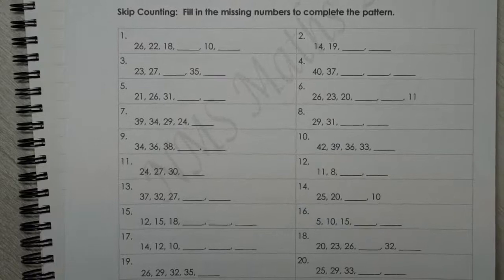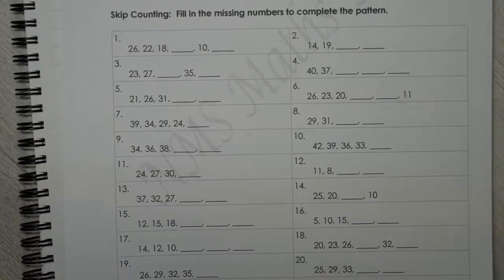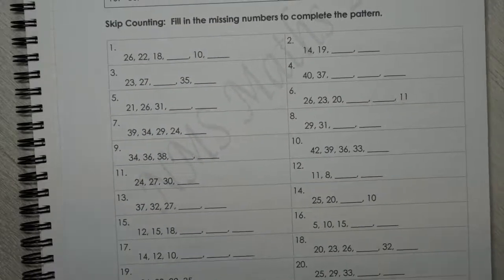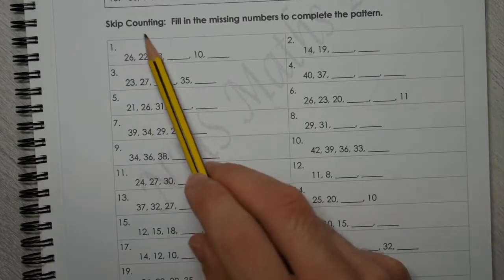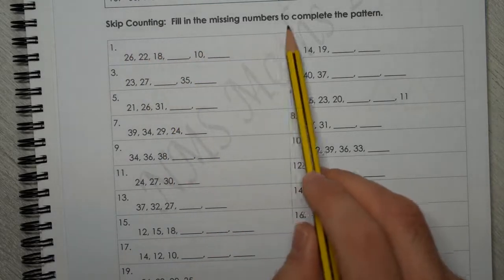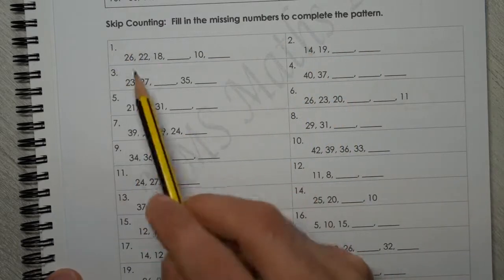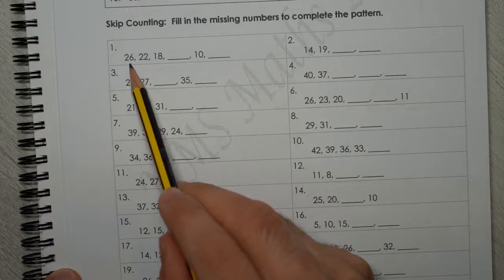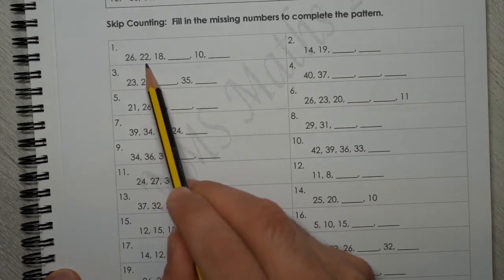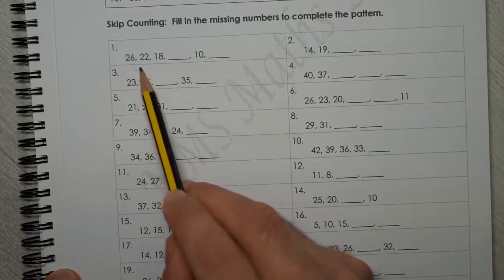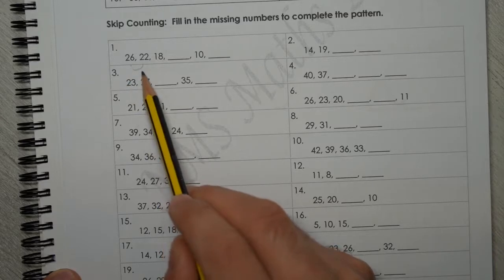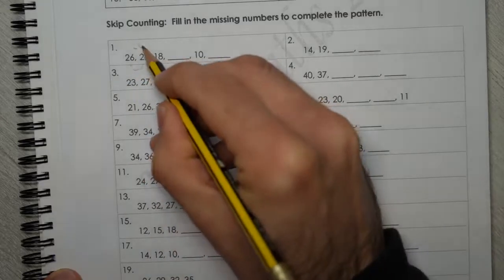The next exercise on page 5 is skip counting. Fill in the missing numbers to complete the patterns. So, for example, the first one, we have 26 and then 22. From 26 to 22, we have subtracted 4, so minus 4.